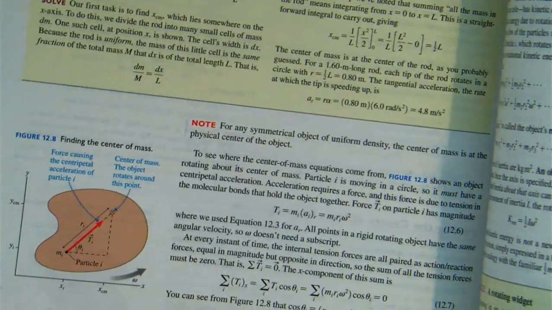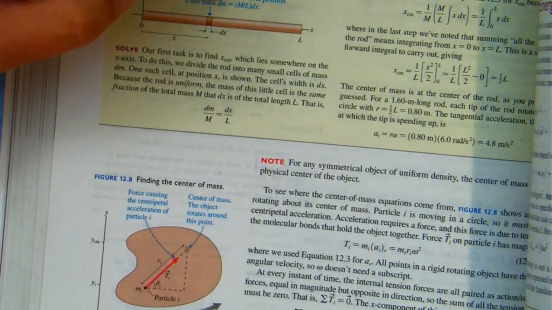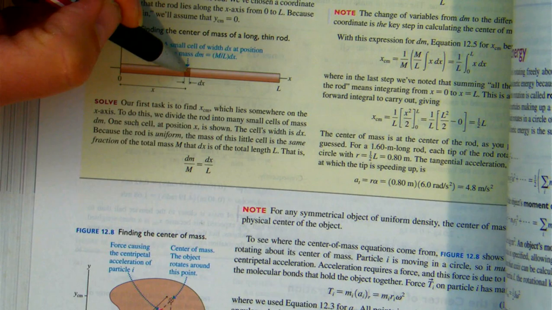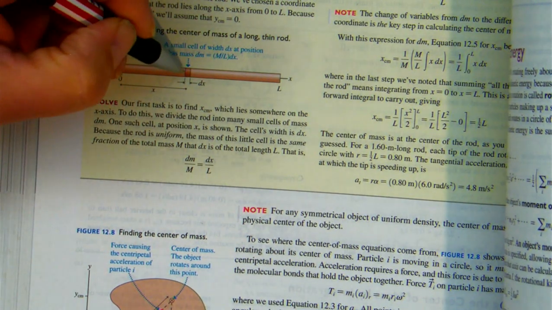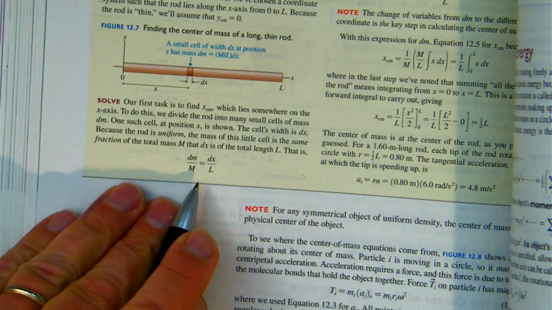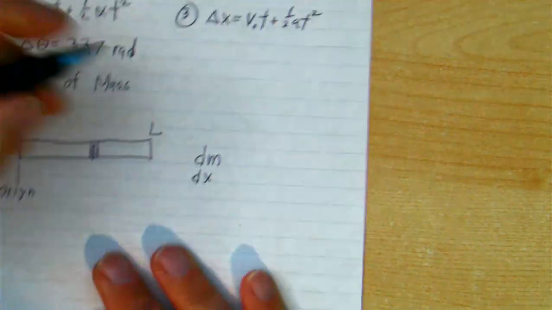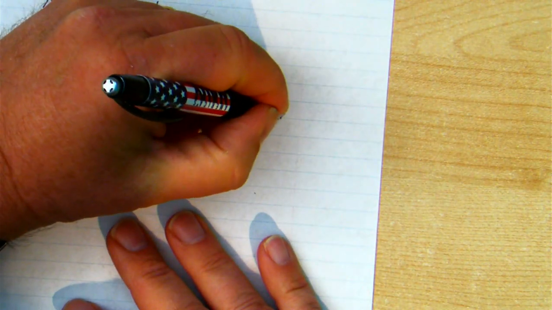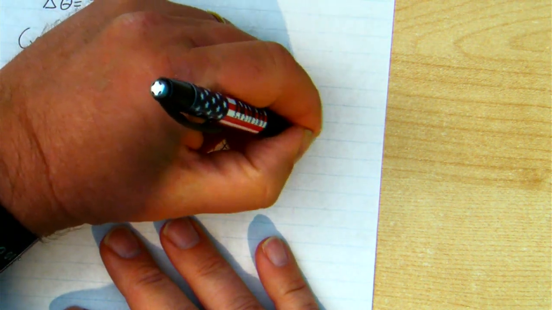Let's see if I can talk you through that. The ratio of this little bit of mass to the total mass is the same as the ratio of this little differential element of length to the total length L. And there is our secret conversion. So dm is to m as dx is to L.